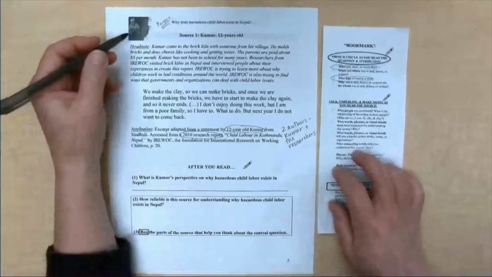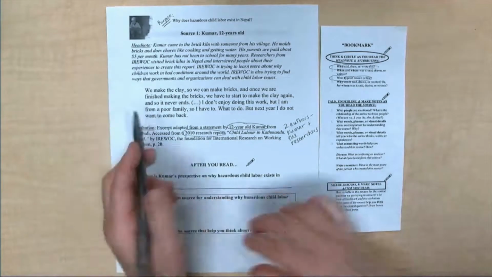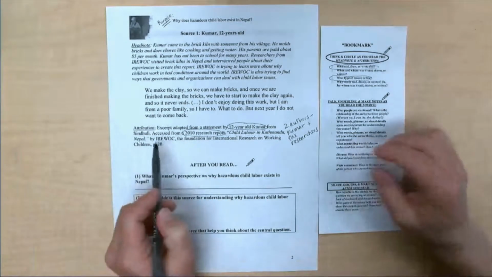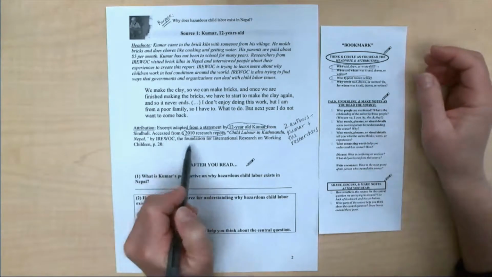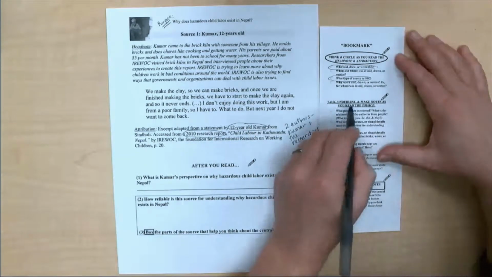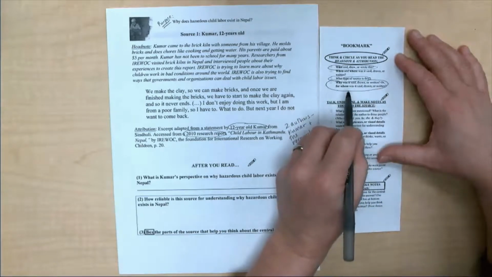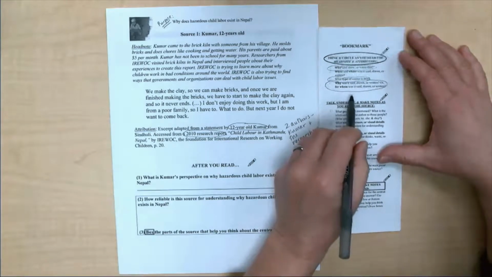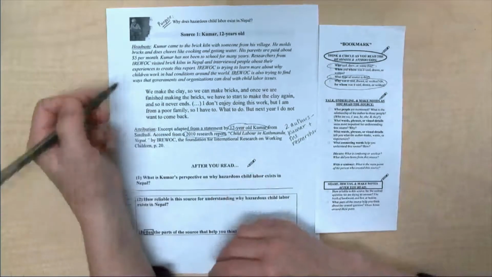So now I've read the attribution, I'm going to go to the head note, and what I want to do is, I don't know a whole lot about this IREWOC, and I don't know a lot about Kumar, and I want to find out, before I read what Kumar actually said, why this was said. What caused this, why were people finding out more about this?